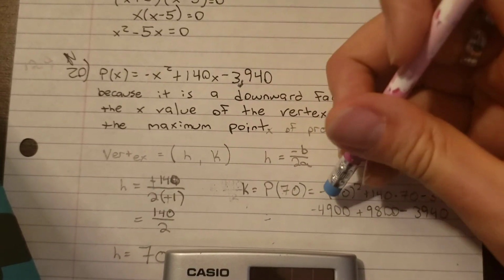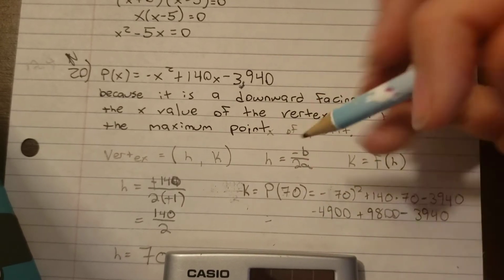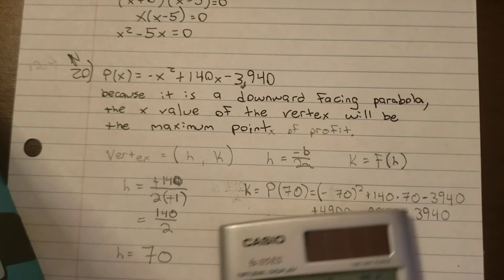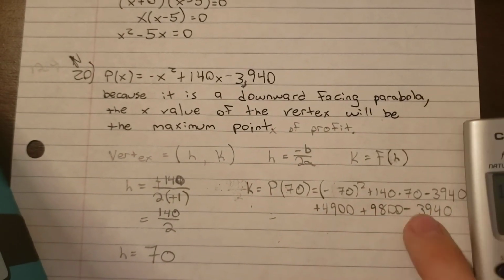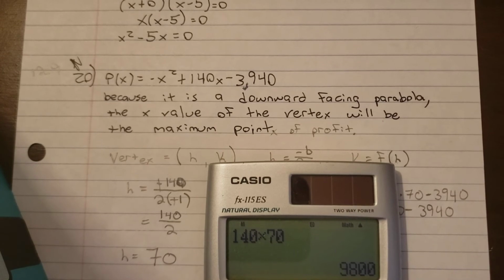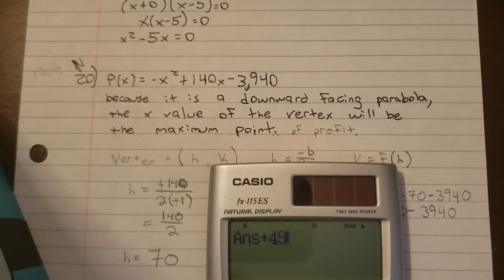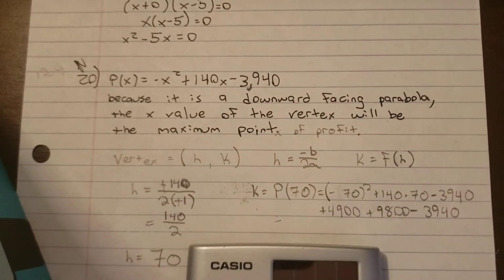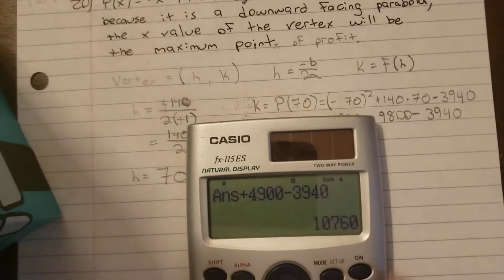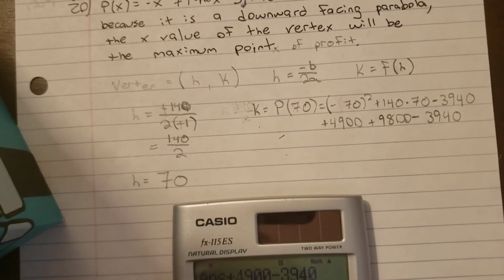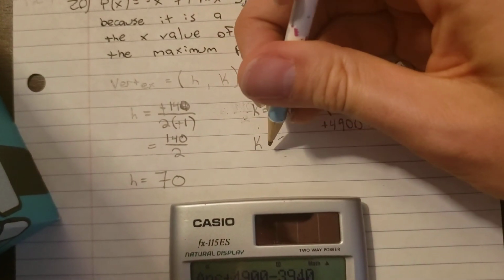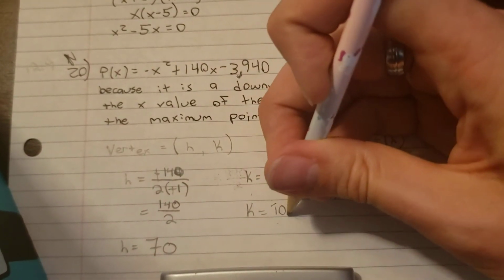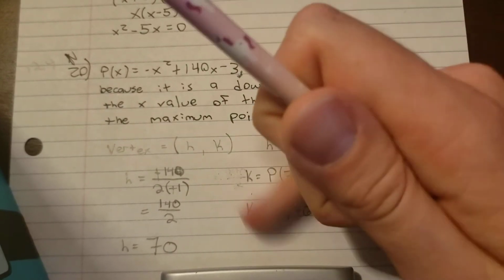Yeah, I think my parentheses is going to be here, which is going to make this positive. So that's going to give me this plus this minus that. So this, that's 10,760. That's his maximum profit.